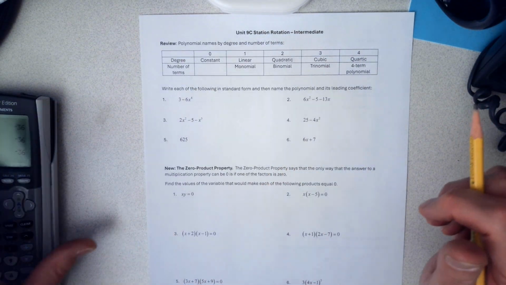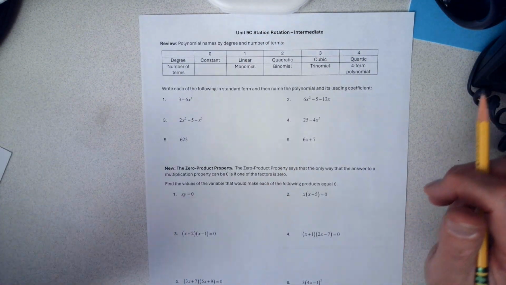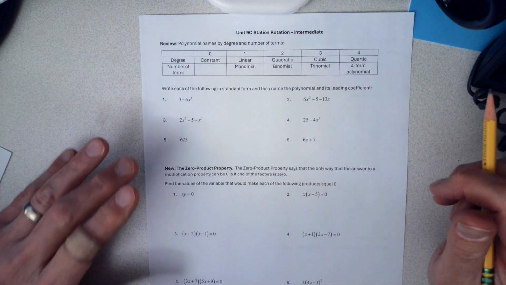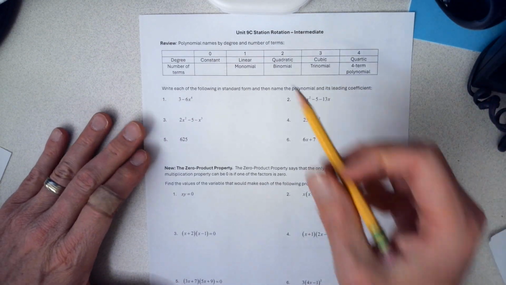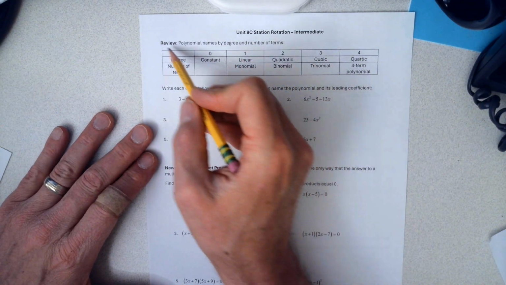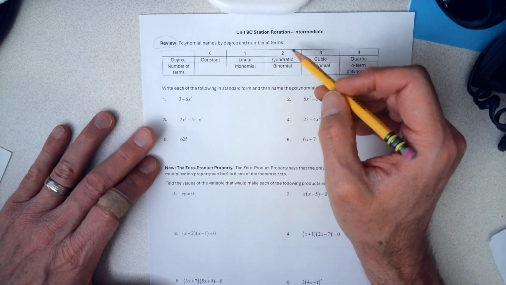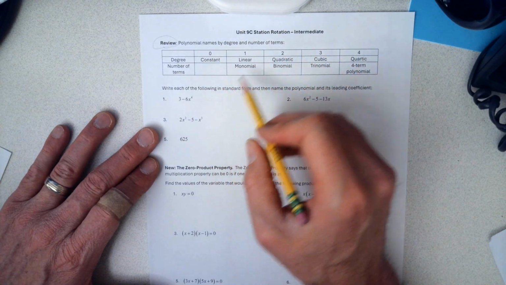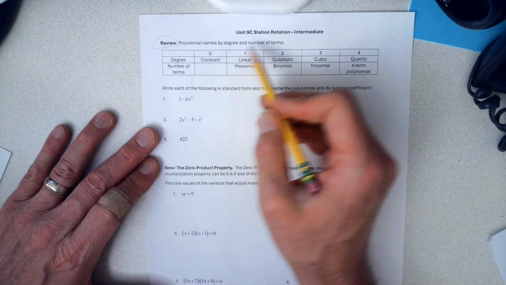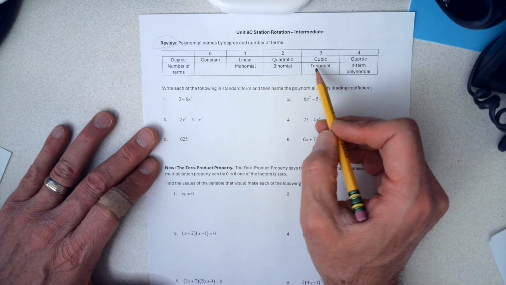All right, here's our station rotation for 9C for the intermediate. We've got a reminder here, so there's some review material to start off with, naming polynomials by degree and number of terms. Degree 0 is constant, degree 1 is linear. We got that table to help us out.